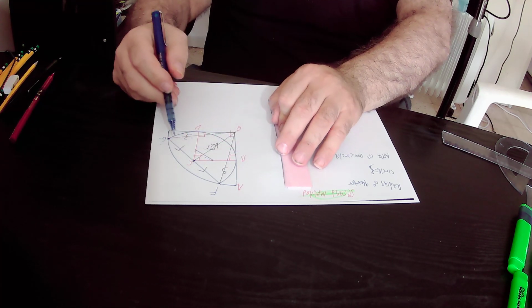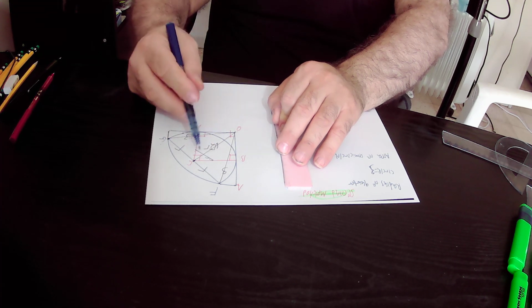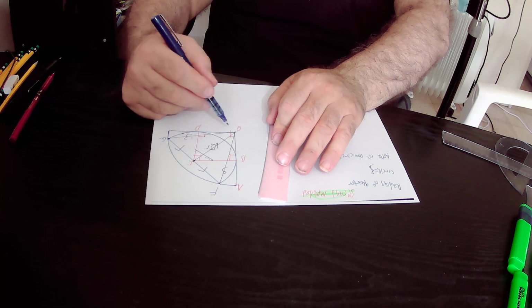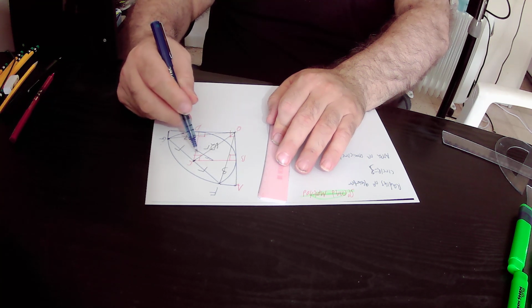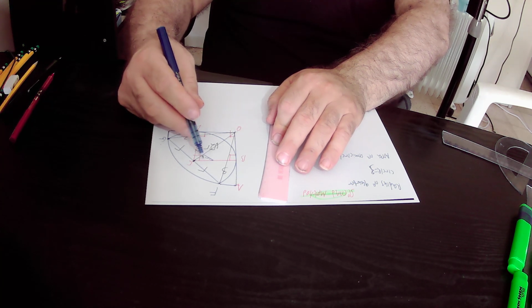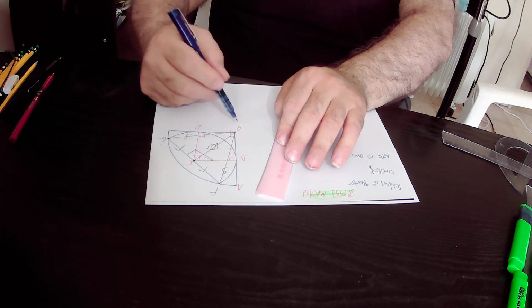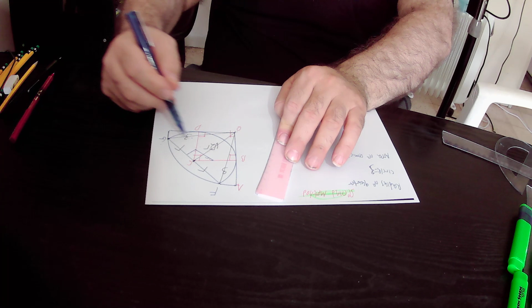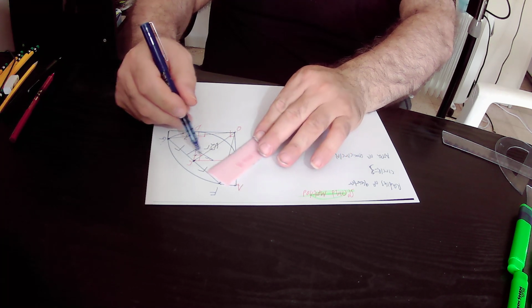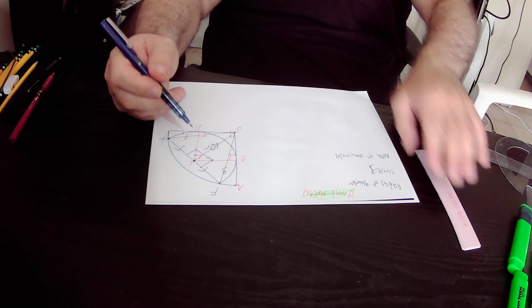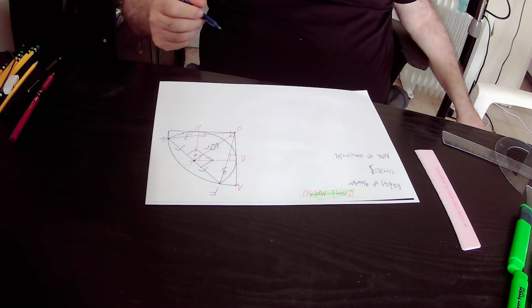We have the median OC to the base FG, and the median to the base in this isosceles triangle is perpendicular to the base according to rule number 4. That is to say, OC is perpendicular to FG, so this angle equals 90 degrees, and this angle will also be equal to 90 degrees. Okay.